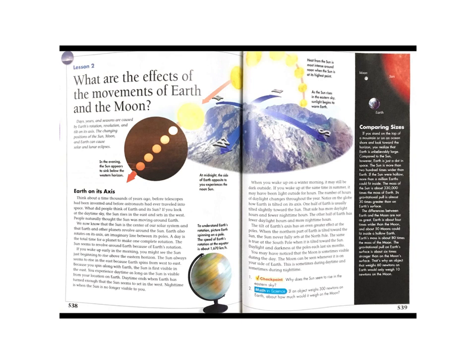The differences between Earth and the moon are not as great. Earth is about 4 times wider than the moon, and about 50 moons could fit inside a hollow Earth. Earth's mass is about 80 times the mass of the moon. The gravitational pull on Earth's surface is about 6 times stronger than on the moon's surface. That's why an object that weighs 60 newtons on Earth would only weigh 10 newtons on the moon.